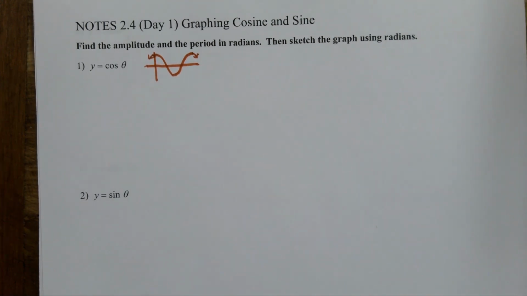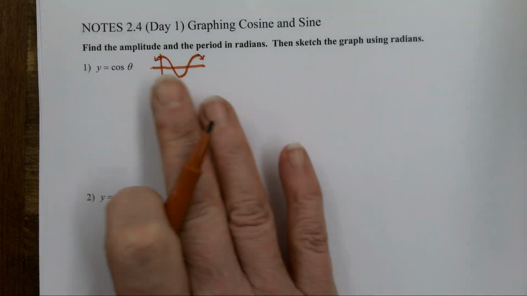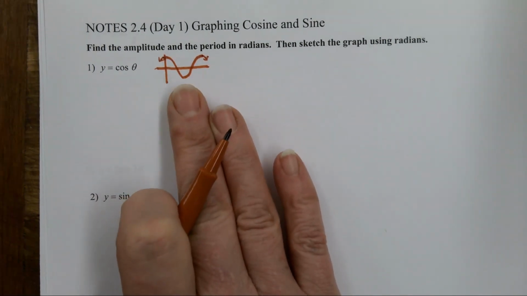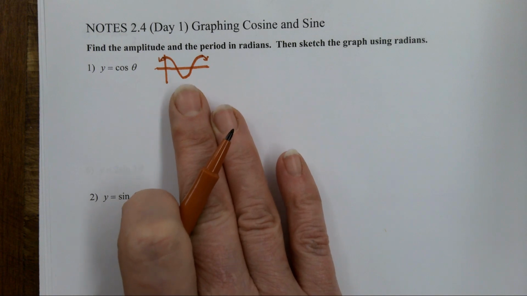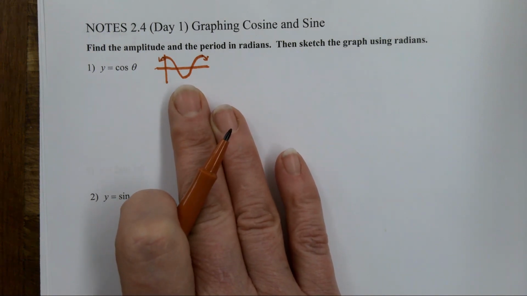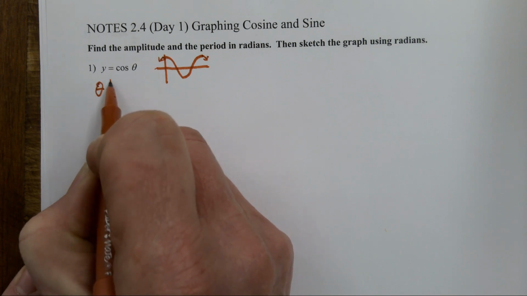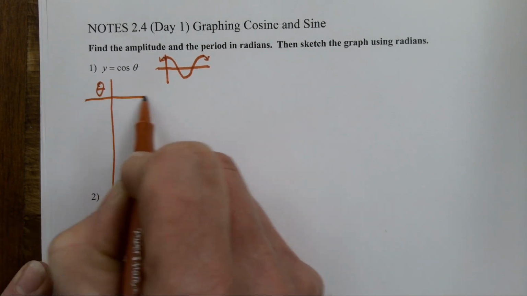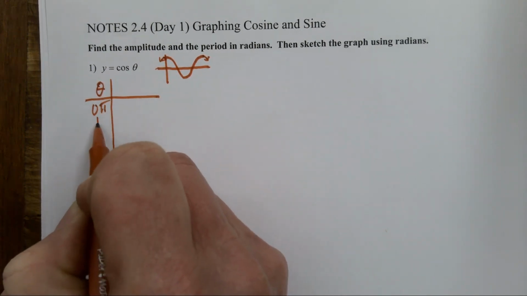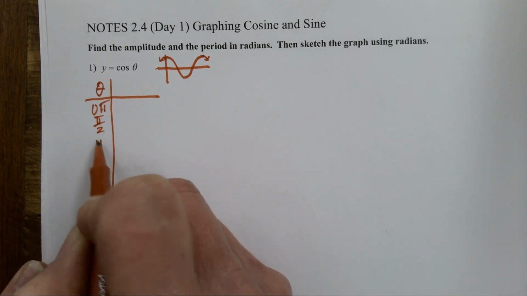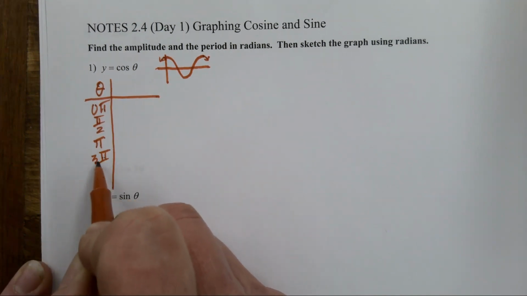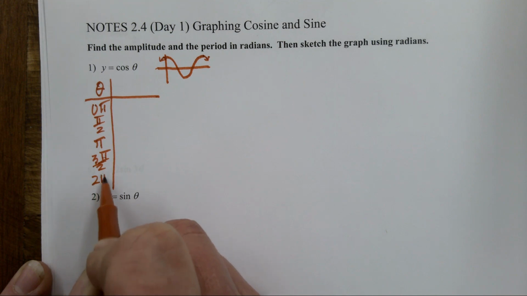Now, before we get into just graphing this, I want you to see where these points come from. And when I graph, I always use something called the 5-point graphing method. And those 5 points come from my theta, or my angle, being 0 pi, pi over 2, pi, 3 pi over 2, and 2 pi.